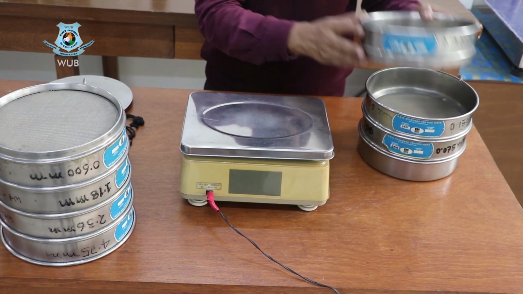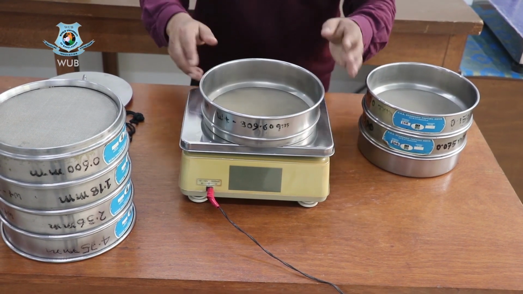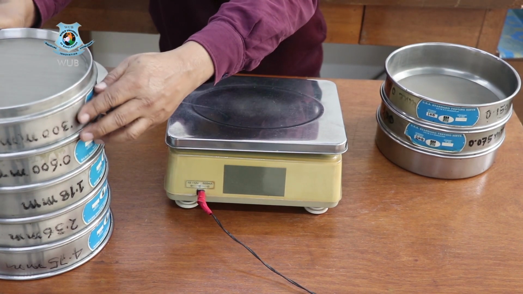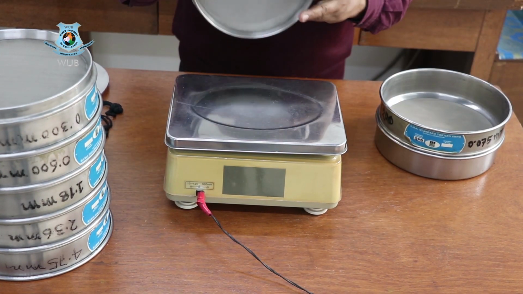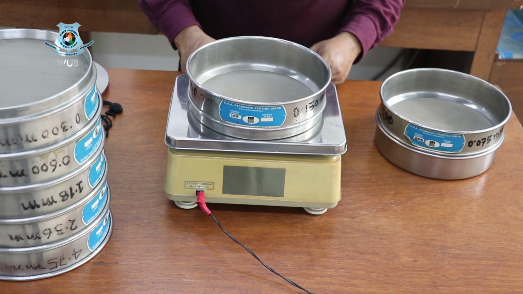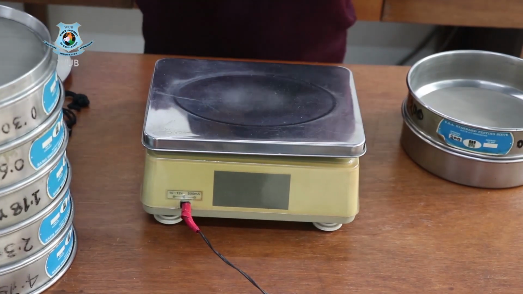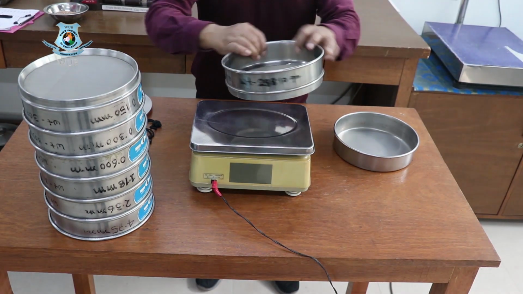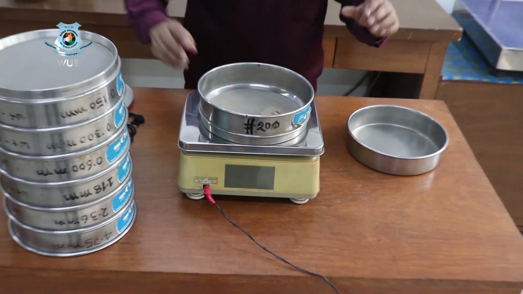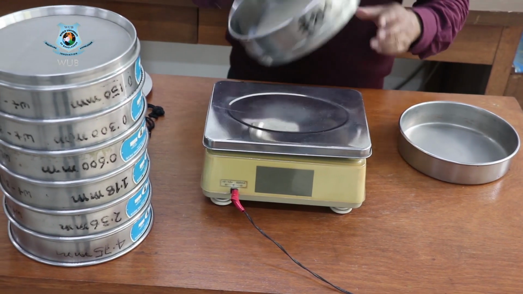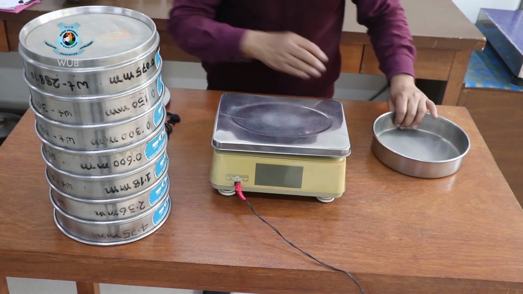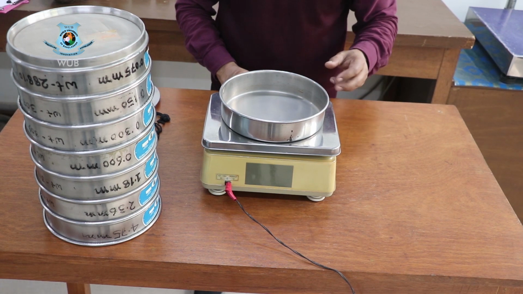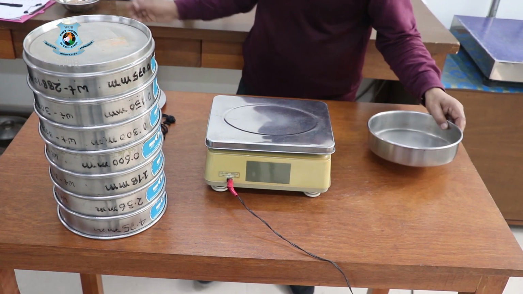This is number 50 sieve. The weight of this sieve is 309.1 gram. Now we are taking number 100 sieve, and the weight is 307.4 gram. This is number 200 sieve, and the weight of this sieve is 288.3 gram. This is the pan, and the weight of this pan is 302.2 gram. So we are taking the weight of all of these sieves.